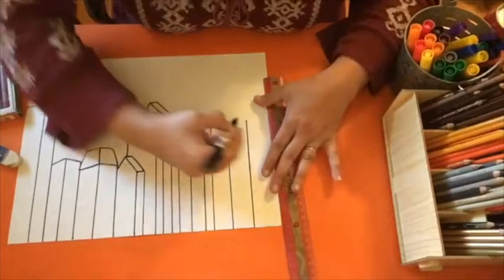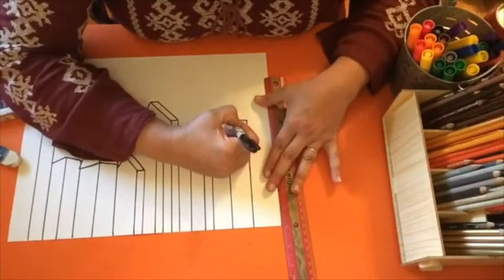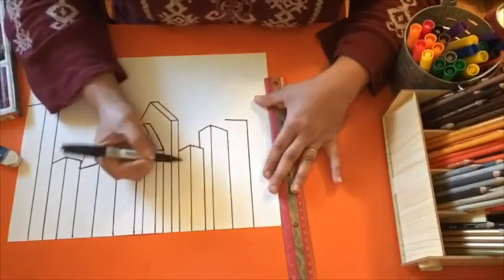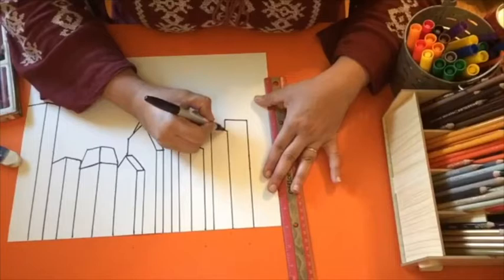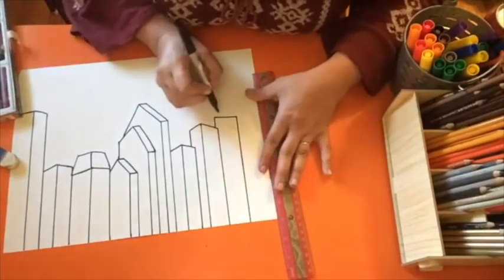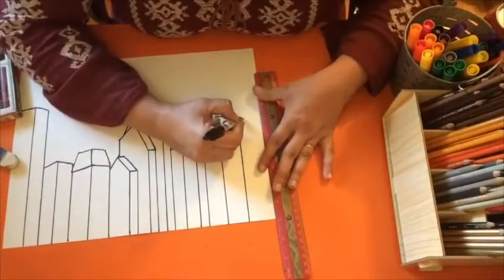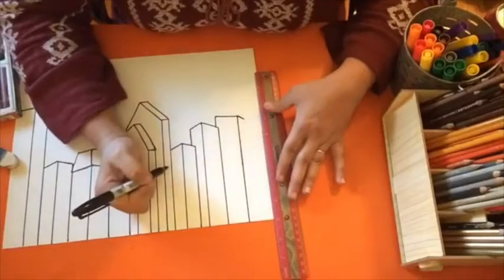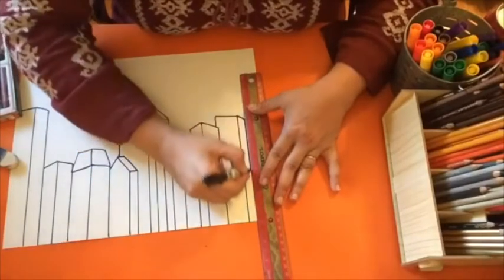And for this building, we're going to do a very, very small diagonal, like it's not super diagonal. And then straight down right here. And then we are going to draw another diagonal like that. And a straight line that comes down.